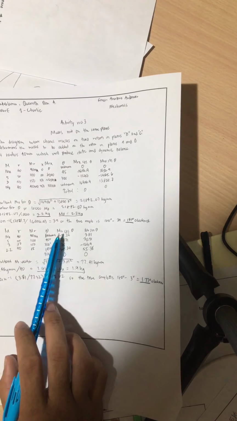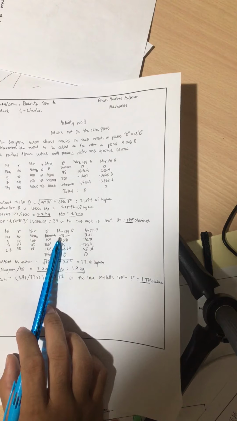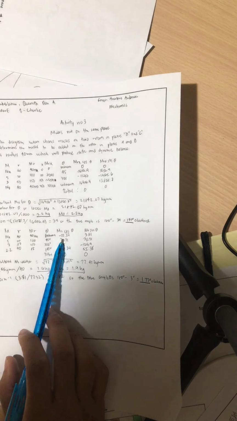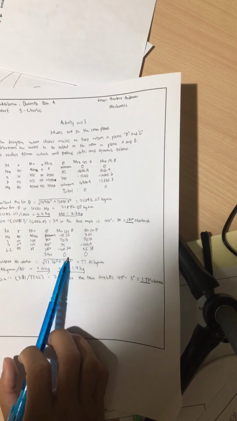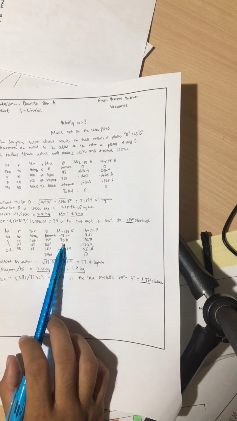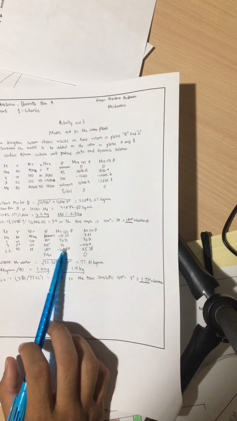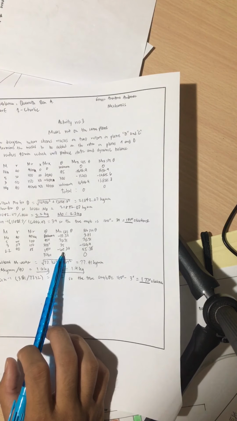And for cosine, for A, we will assume it to make it balance, to make it 0. So we proceed to B, 70.71. C is 75, and for D it is negative 68.39.